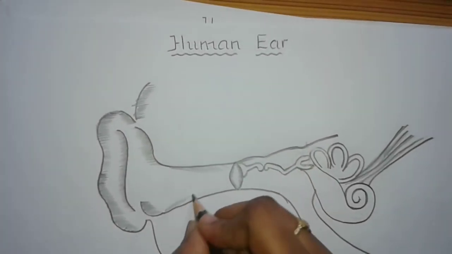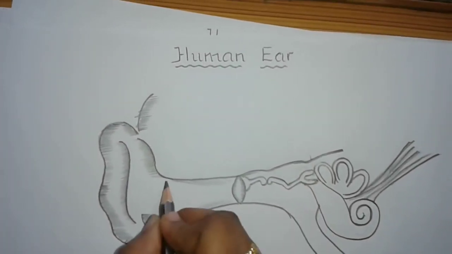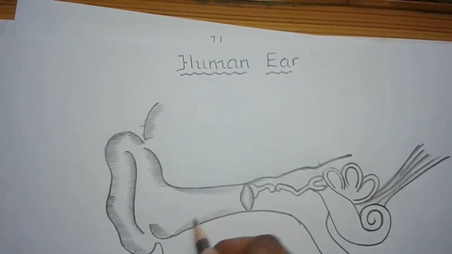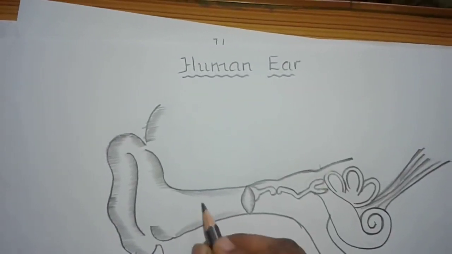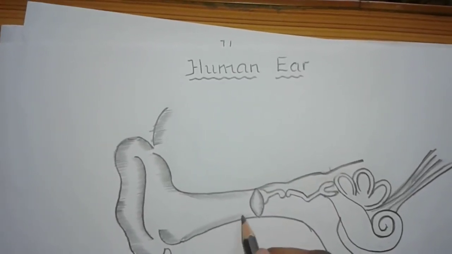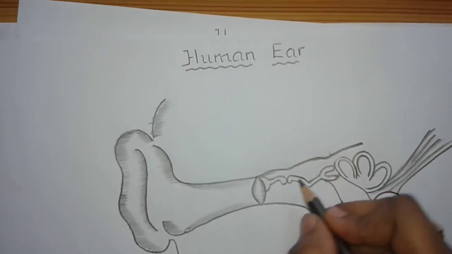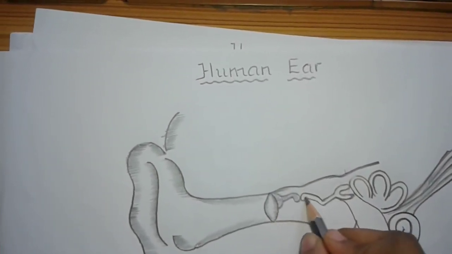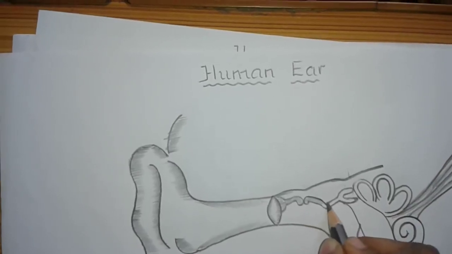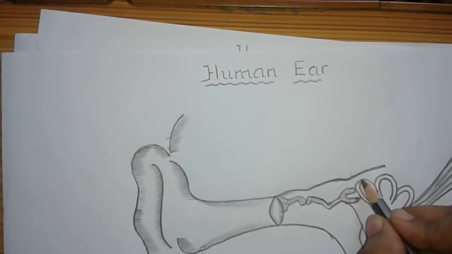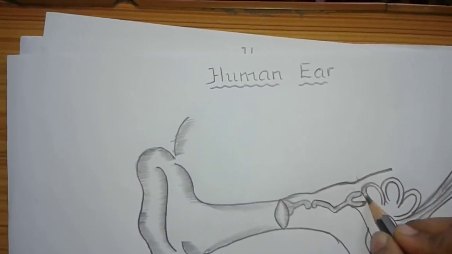Draw the hair in the auditory canal, which prevents the organisms and germ dust from entering the auditory canal, and the wax which is produced in the auditory canal entangles the dust. Just shade the three bones: malleus, incus and stapes, and the semicircular canals.